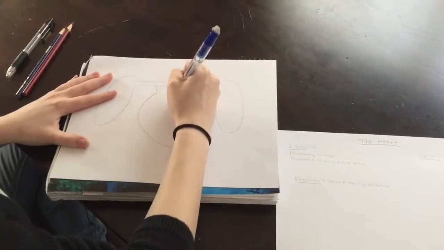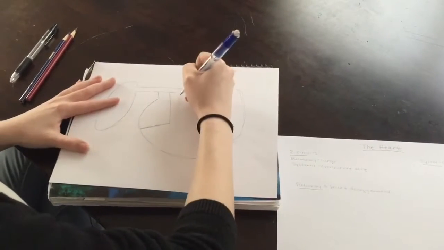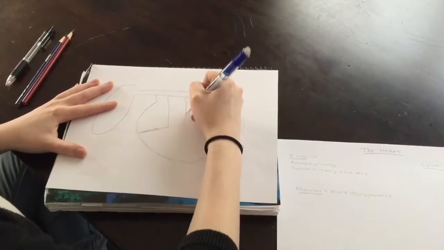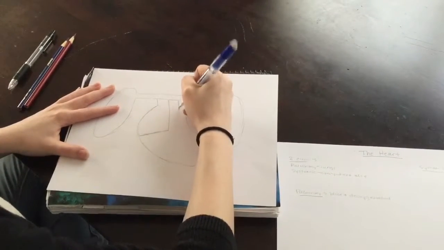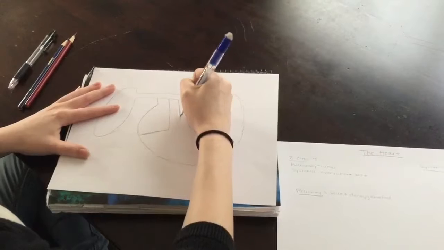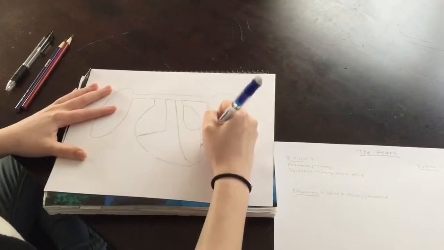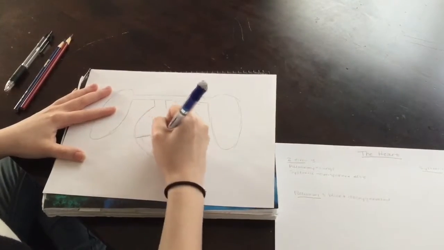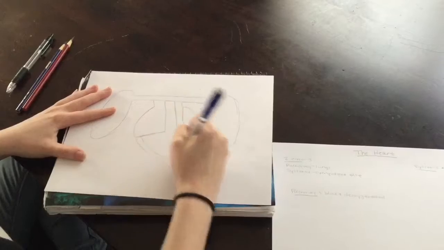And what I'm drawing now is what's called the right atrium. Then over here, I have the left atrium. In these four chambers, the two ventricles are split by a septum, which splits the two ventricles down here. So now you have the four chambers.